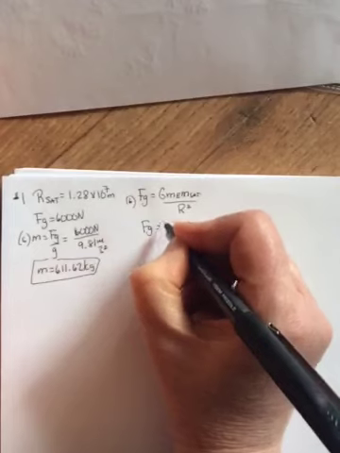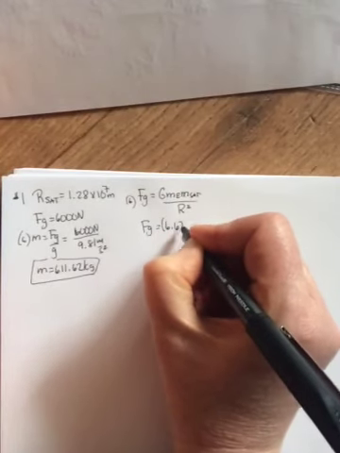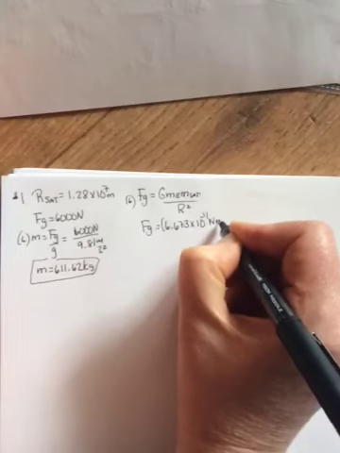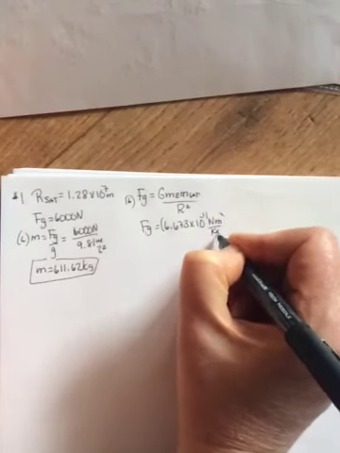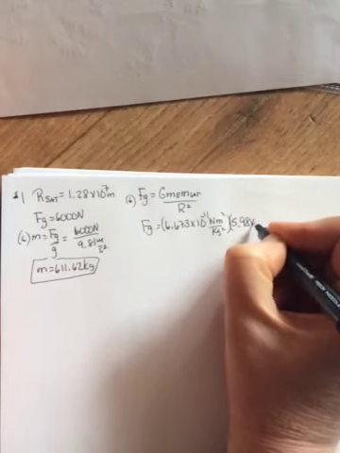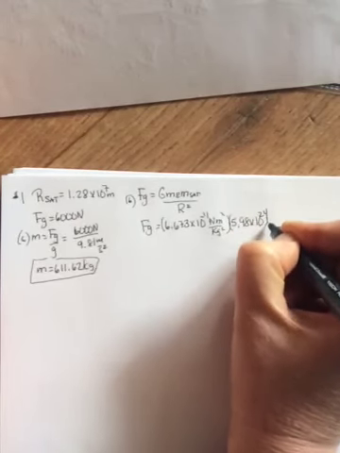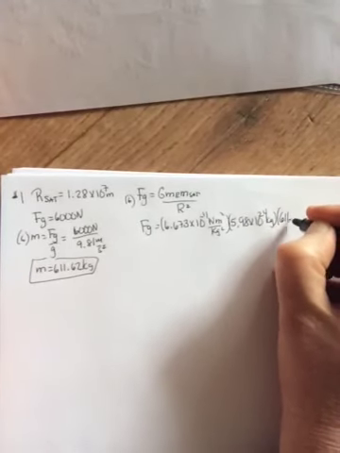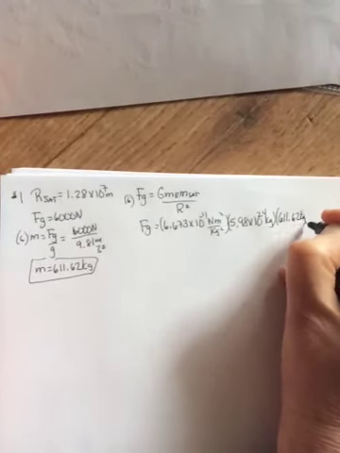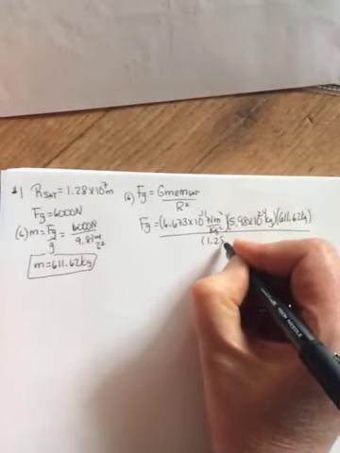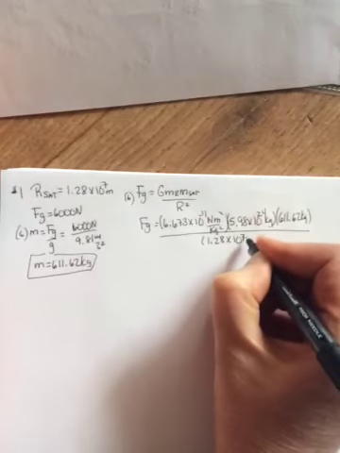So Fg will equal 6.673 times 10 to the negative 11 newton meters squared per kilogram squared, mass of the Earth, 5.98 times 10 to the 24th kilograms, and the mass of the satellite you just found, 611.62 kilograms. And they gave us the r, 1.28 times 10 to the 7th meters.